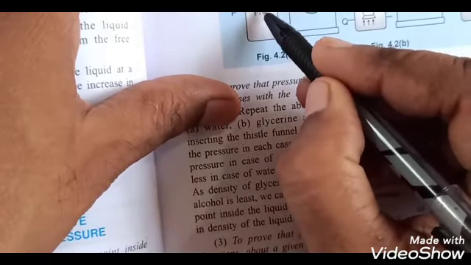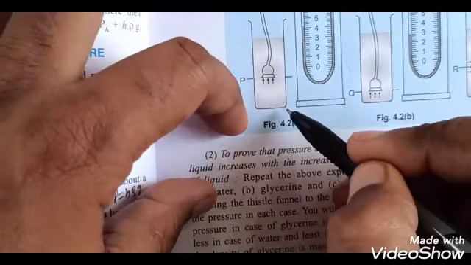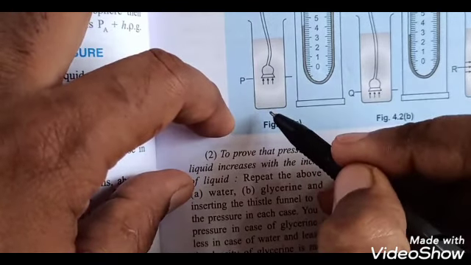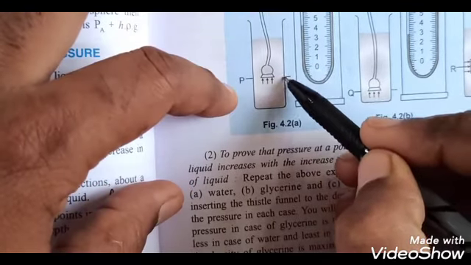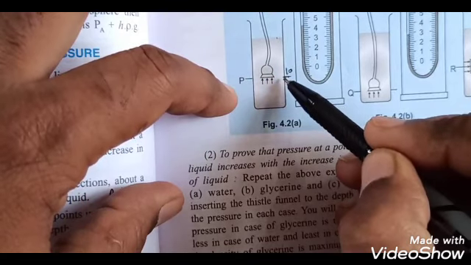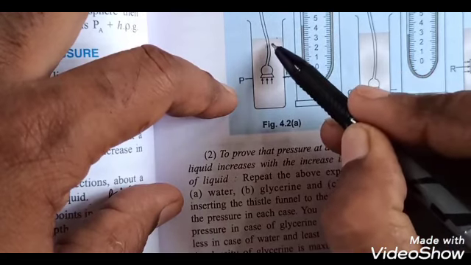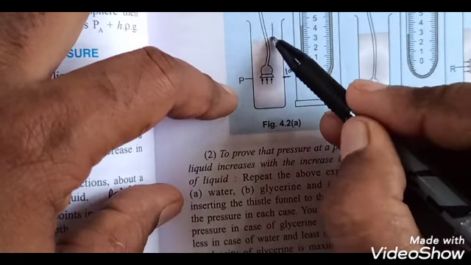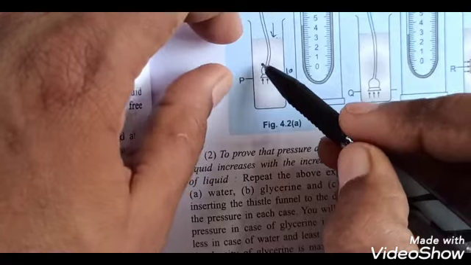Suppose this funnel is kept at some depth. One vessel is taken, a very deep vessel, and liquid, say water, is taken in it. And we keep this funnel up to say 10 centimeter depth, from top to the bottom. Accordingly, this side pressure will be more. Why? Pressure due to atmosphere and due to the depth. Two pressures are on this side, so pressure will be more.